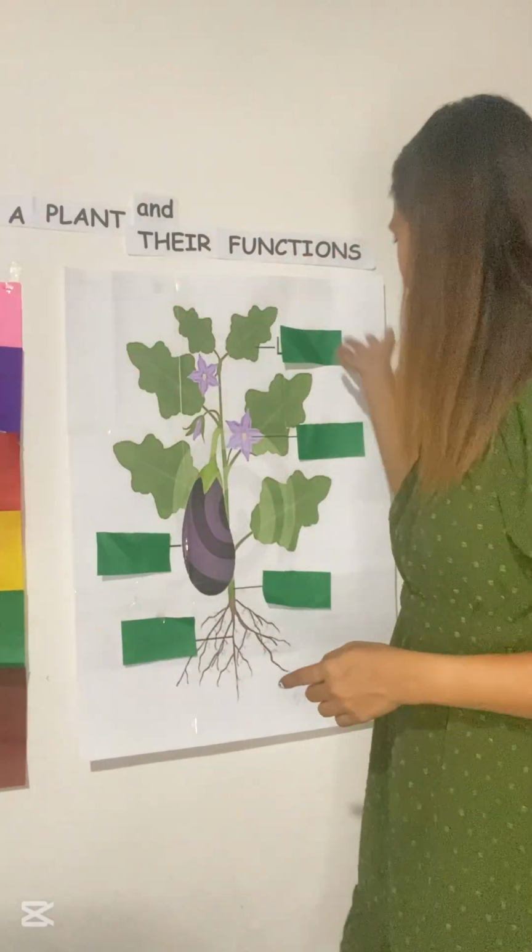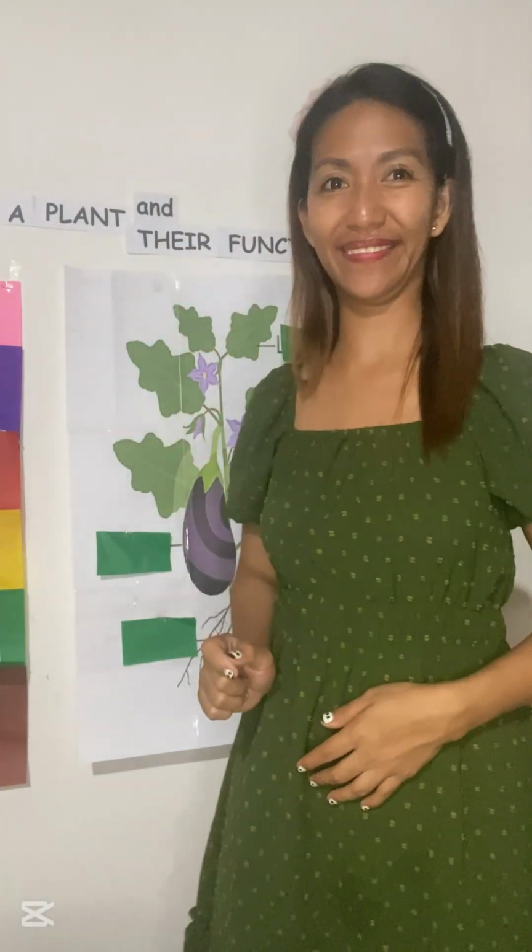Now that you already know the different parts of a plant and their functions, I hope you can help me with my problem. My problem is I cannot open the labels of this eggplant. And you can help me by doing this. I'll group you into two groups. On my right side, you will be group 1. On my left side, you will be group 2. Group 1, you name a part of a plant, and group 2, you tell its function. So after you do that, I'll open the label. Is that easy for you? Then let's do it.